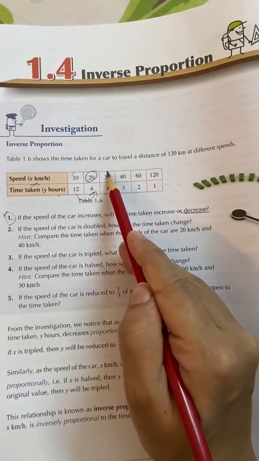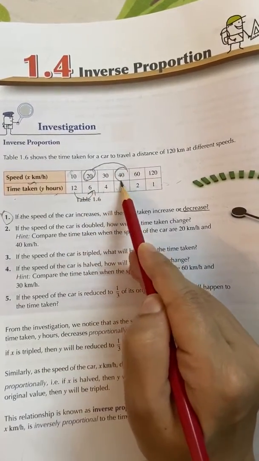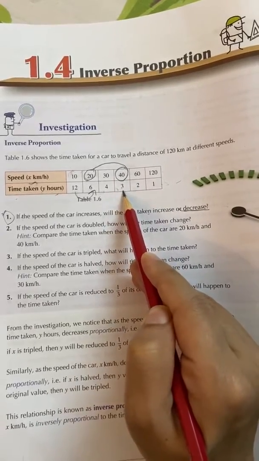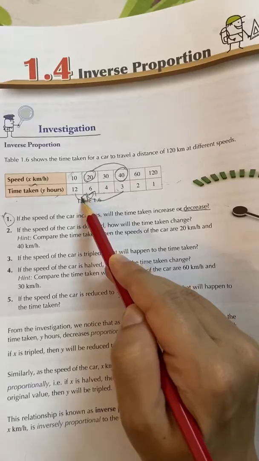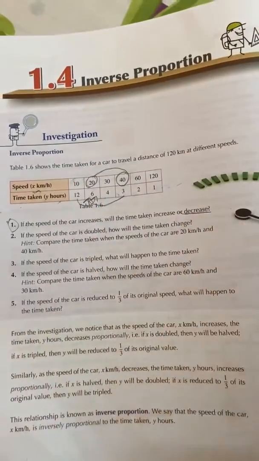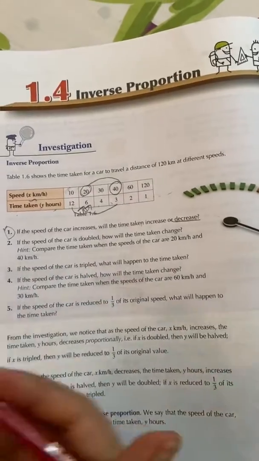Here, 20 doubled is 40, so the time taken is 3 hours, which is half of the previous time. So if speed is doubling, the time becomes half.